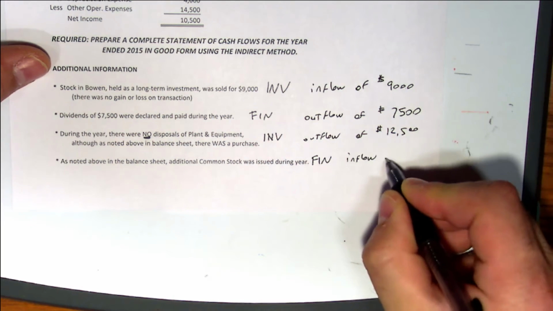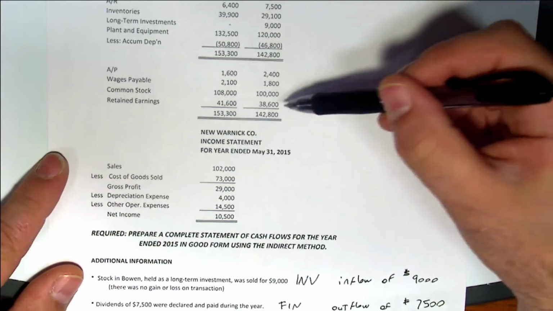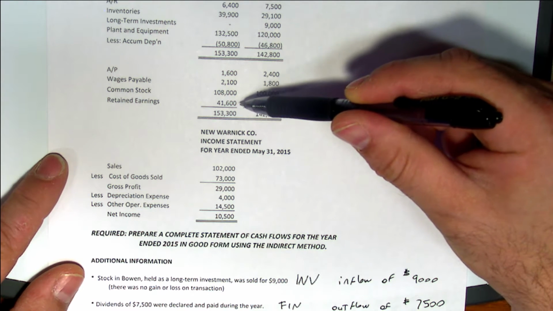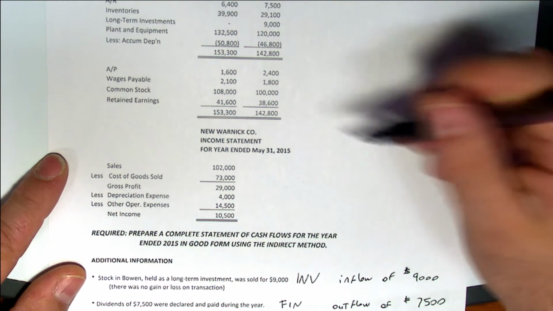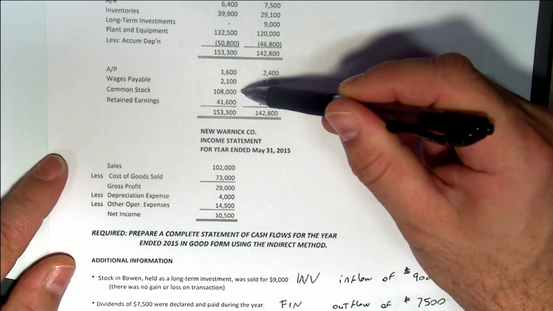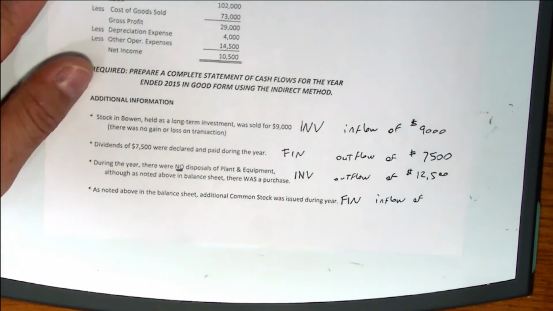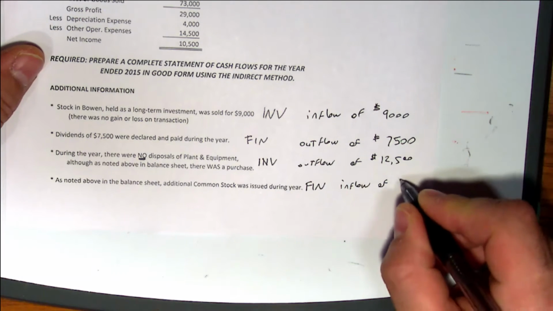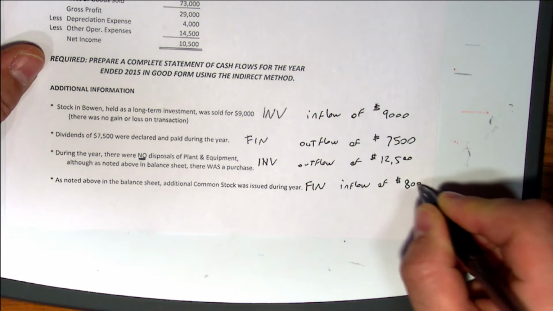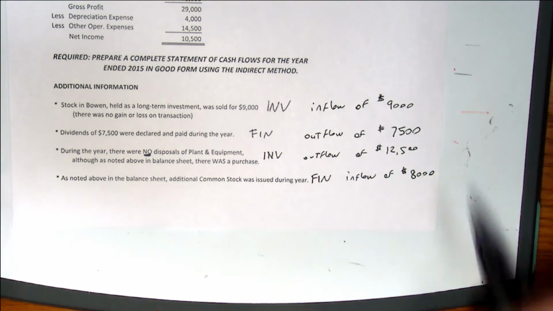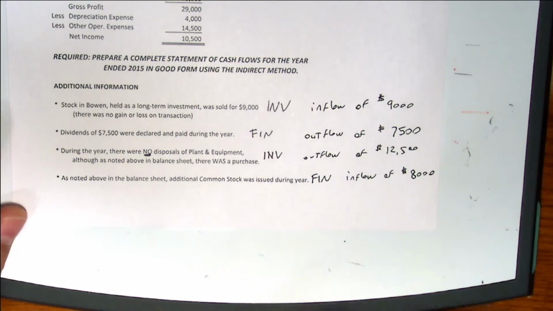How much cash inflowed? 8,000. Well, it went from 38.6 to 41.6. Wrong row. Yes, common stock. Sorry. Thank you. I was testing you. Good job. It went from 100 to 108. So how much common stock? It increased by 8,000. So we brought in cash of 8,000. Is that correct? Good catch. Thank you.